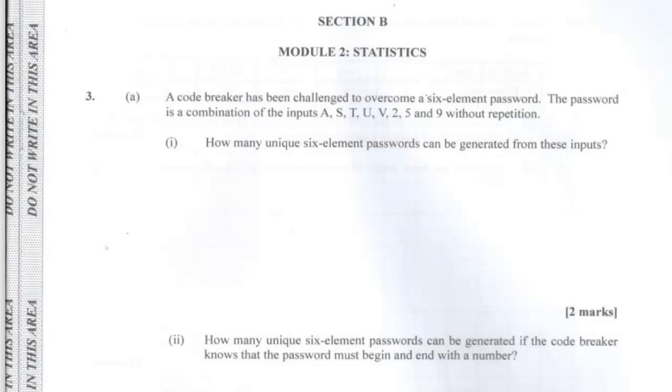So let's move on to Module 2. That's a section on statistics. Question 3, Part A. This seems to be permutations and combinations. A code breaker has been challenged to overcome a 6-element or 6-character password.